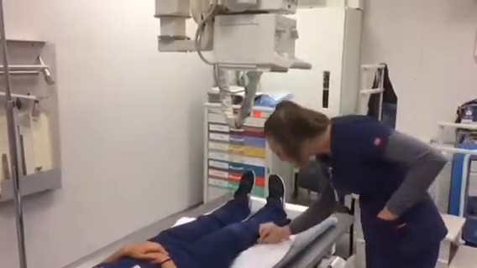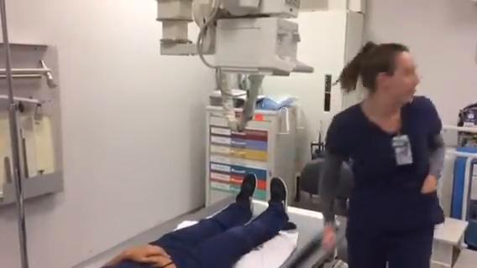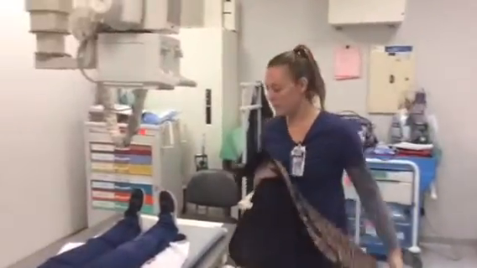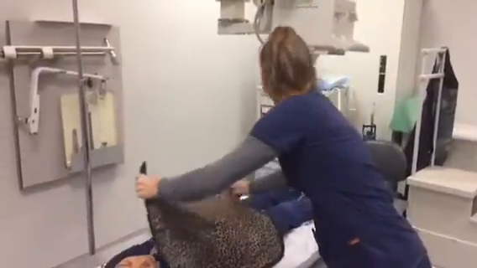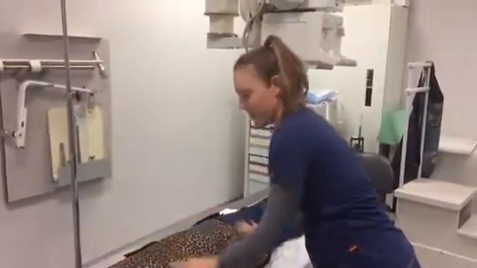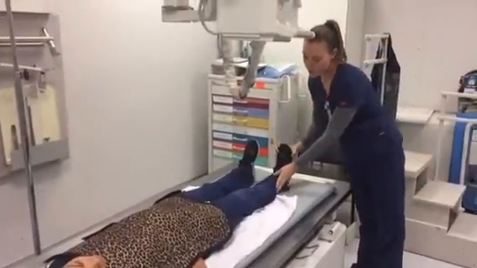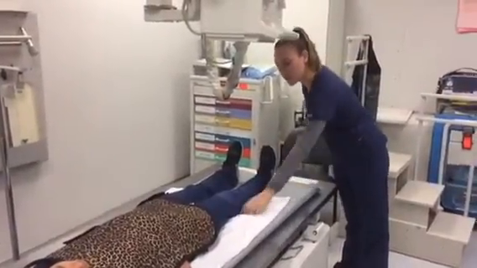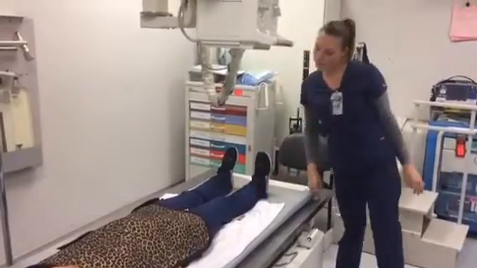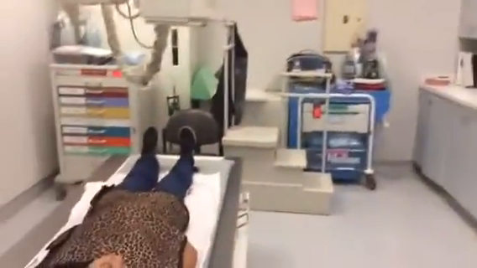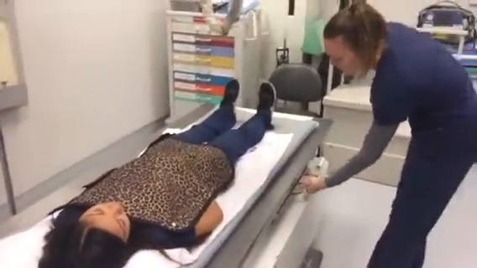I will be marking my image. And then we will also be shielding our patient. Make sure everything looks good. Okay, so this is the AP projection. Okay, don't move. X-ray. Okay, so now we're going to do the next projection.